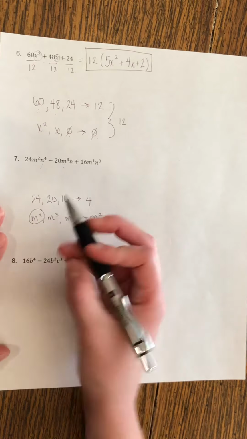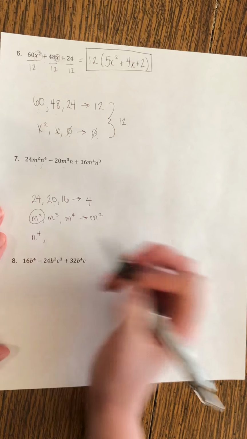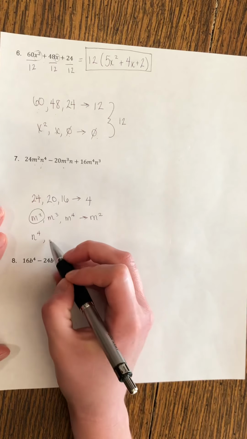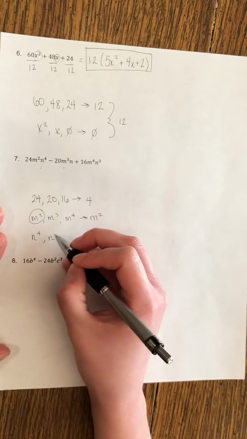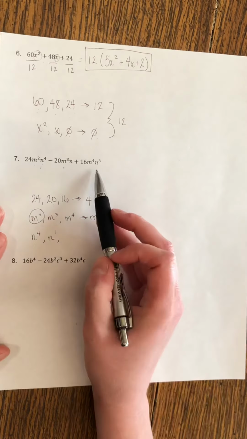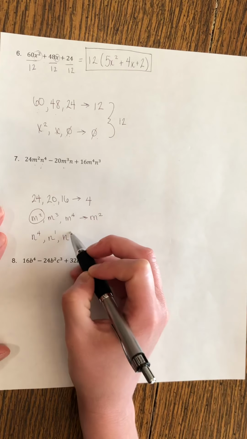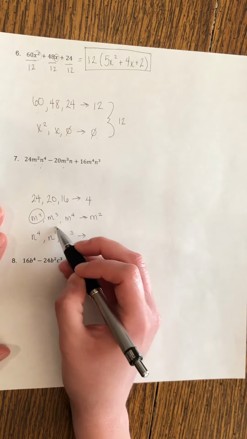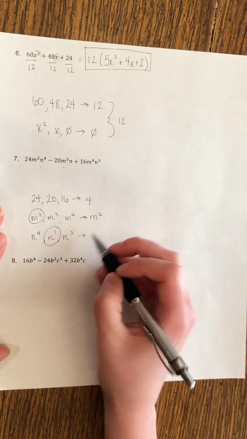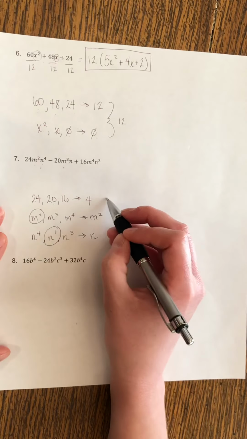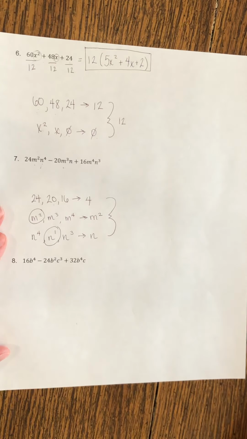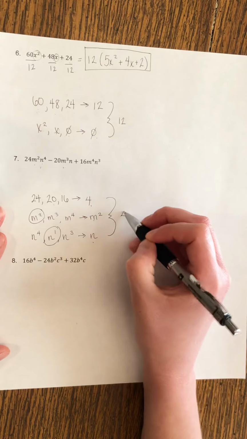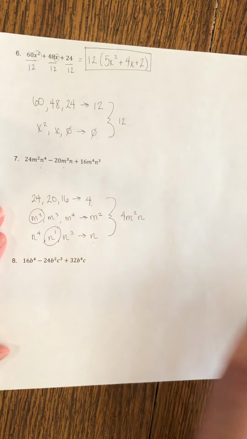So the first term has an n to the 4th. So now I'm going to take a look at the n's. The next term has an n, technically to the 1st power. And the last term has an n cubed. If I look at the smallest exponent, it came from the n to the 1st power. And to get the complete GCF, we're going to take these 3 terms and multiply them together.